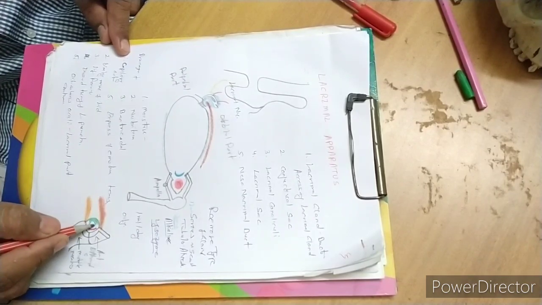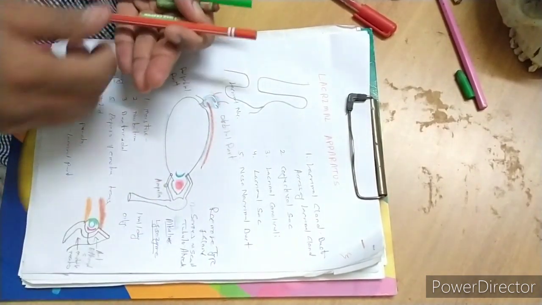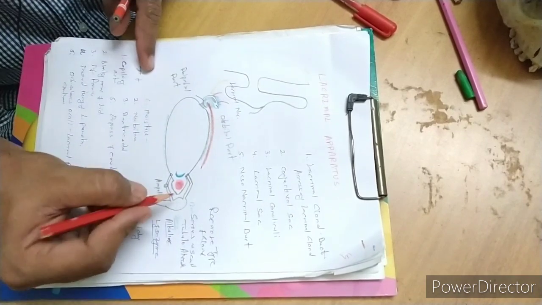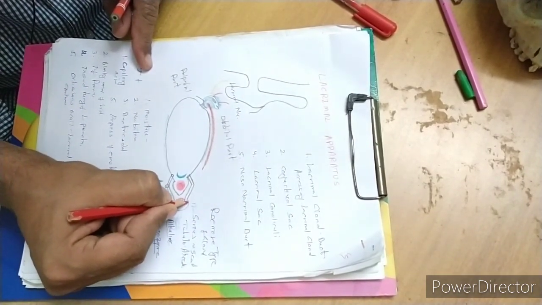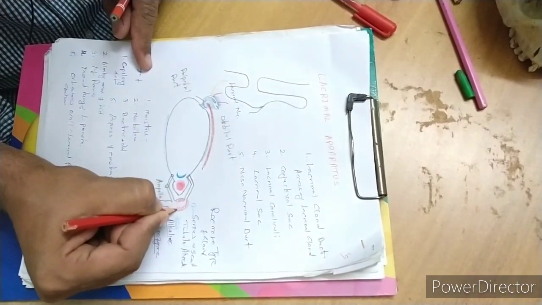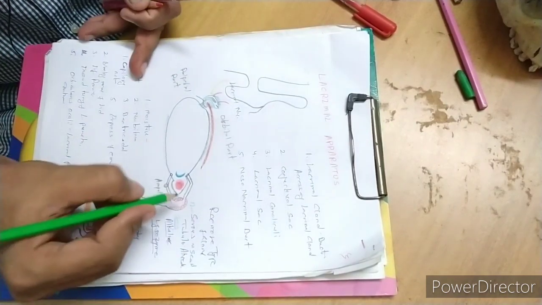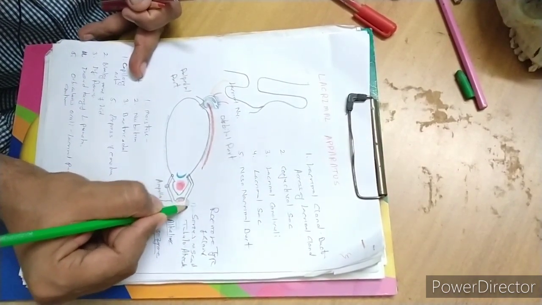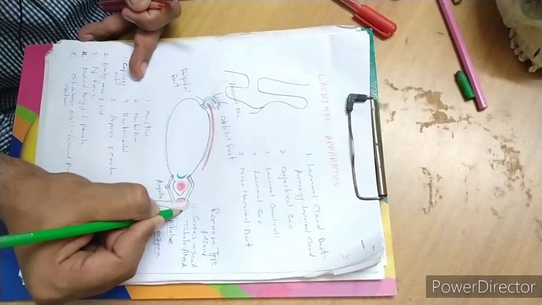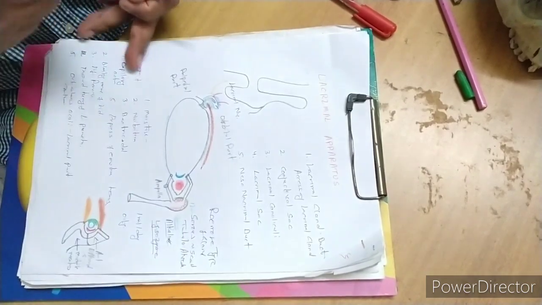Suppose this is the sac, and this is the epithelium, columnar epithelium, and outside the columnar epithelium there is the elastic fiber which is dilatable.